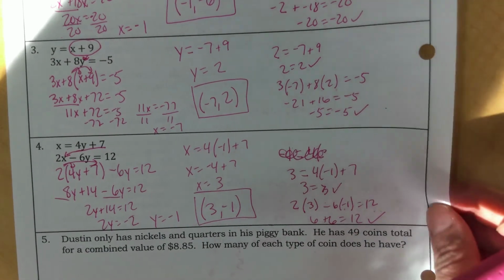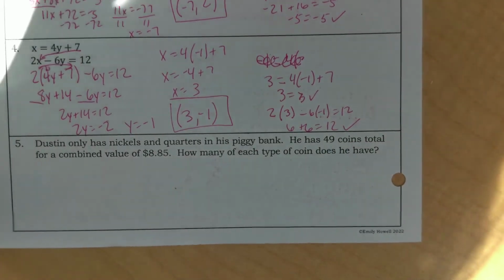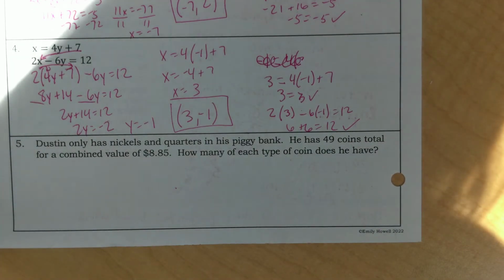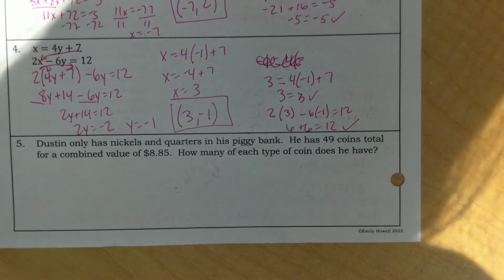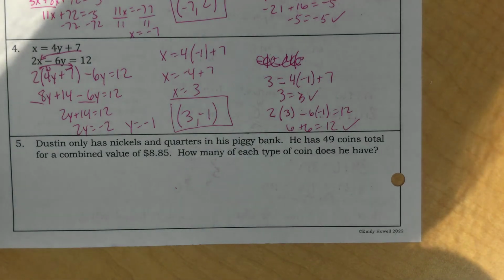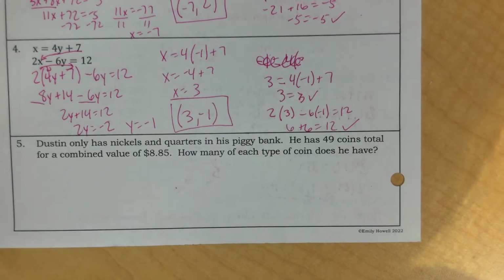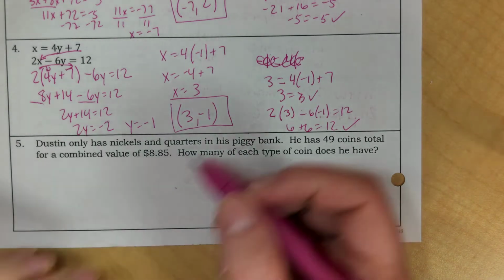Alright, so one more example we have. This one is another word problem. So in this case, Dustin has nickels and quarters in his piggy bank. He has 49 coins total for a combined value of $8.85. So here we have a relationship between nickels and quarters, and we have two conditions that need to be met.